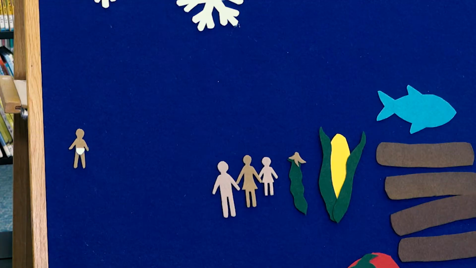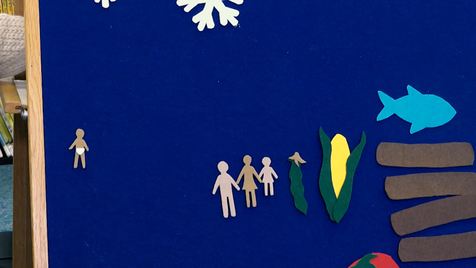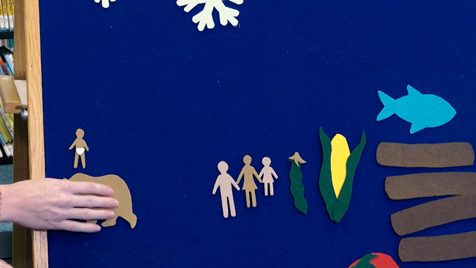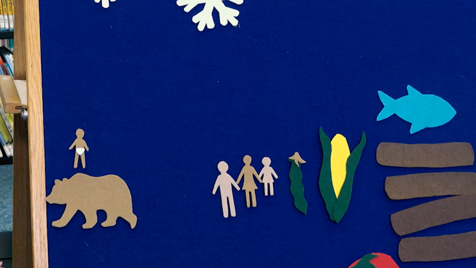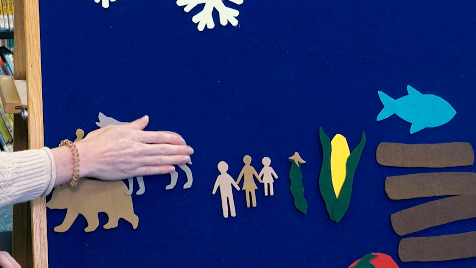So the baby cried out, "Wah, wah." And even though the family was so far away and couldn't hear the baby, some animals heard the baby, and a bear had come and said, "Baby, I will keep you dry and warm and safe." But the baby was still lonely and still scared and very cold. So the baby cried out again, "Wah, wah." And a wolf came and said, "Don't worry, baby. I will come and help keep you dry, warm, and safe."